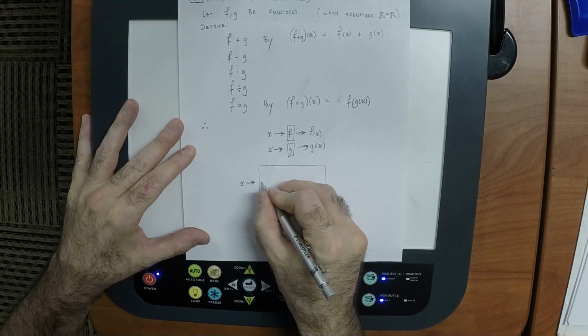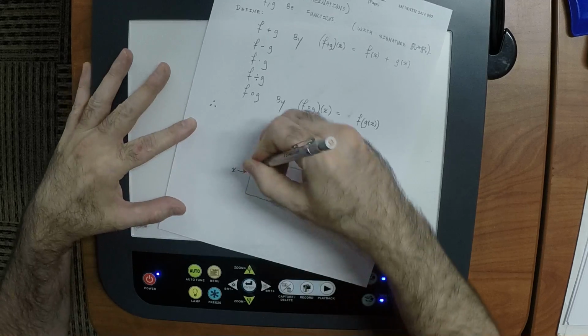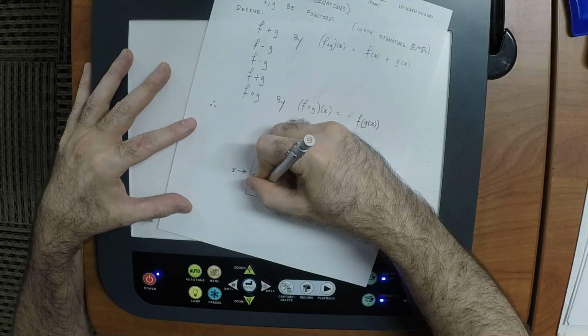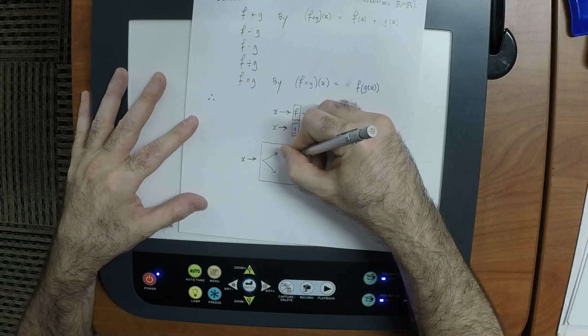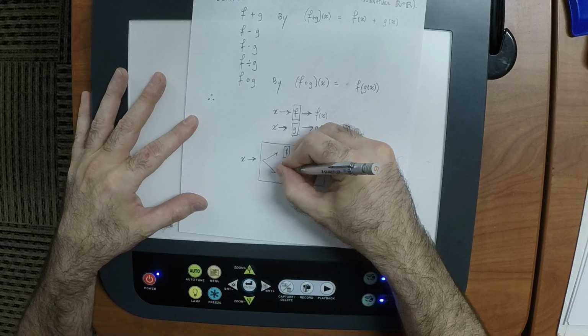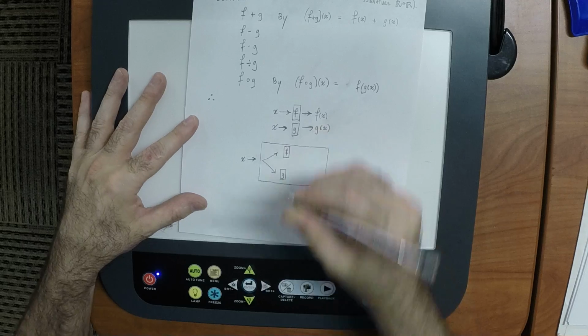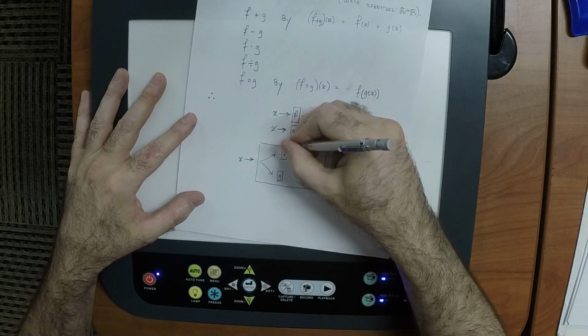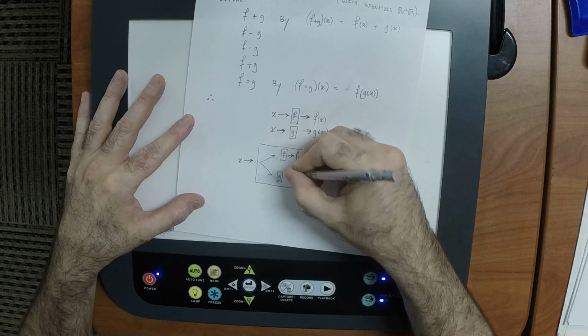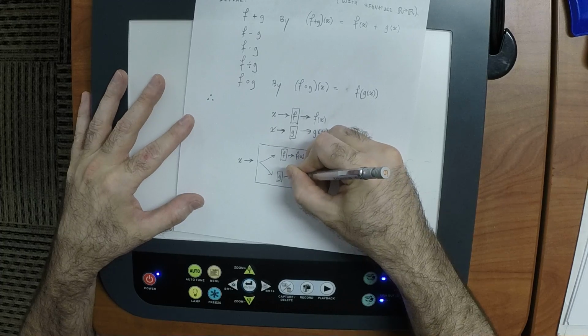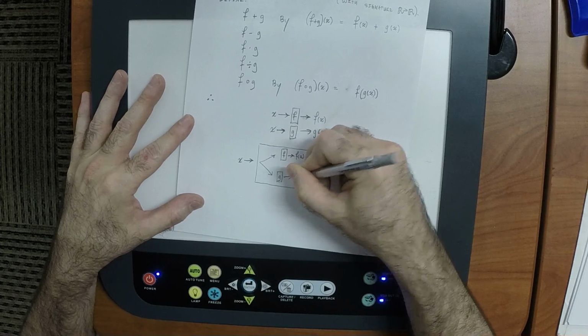We make two copies of the x, and we send one to the f machine, and we send another one to the g machine. Then out comes f of x from this one, and out comes g of x from this one.